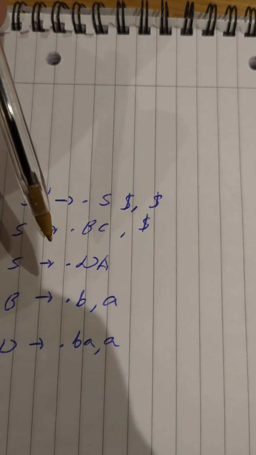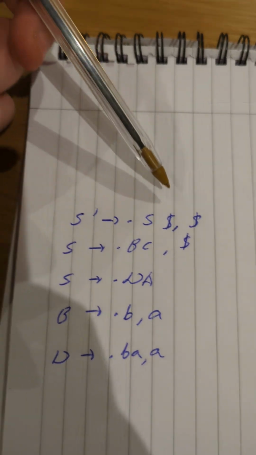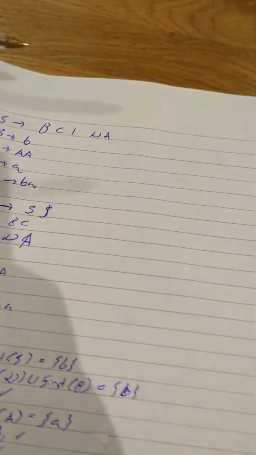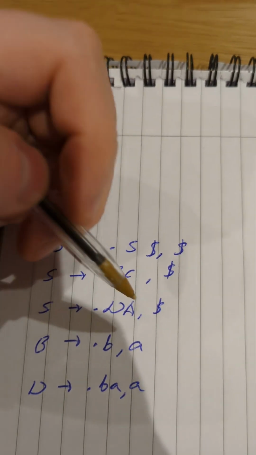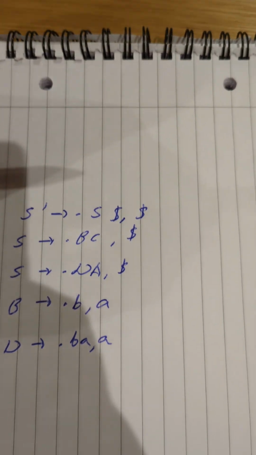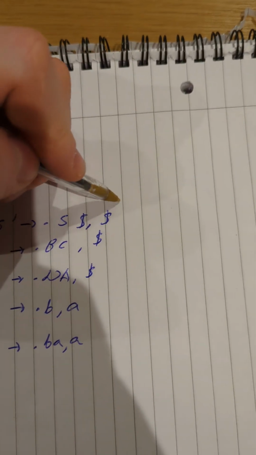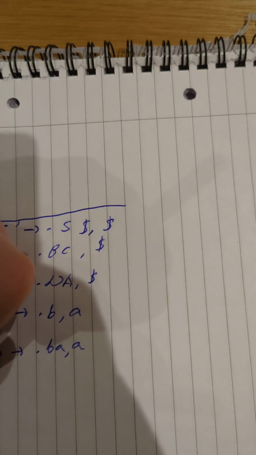Where did that come from? Oh yeah, that was just the alternate path, from these two. So again, the look ahead is going to be dollar, because the only thing that can follow S is the dollar here. And that's our complete item set 0.